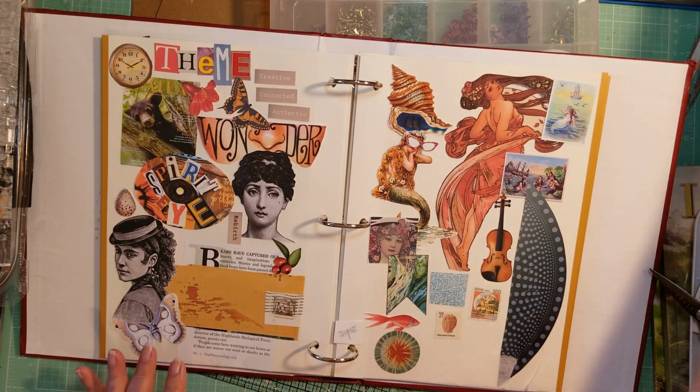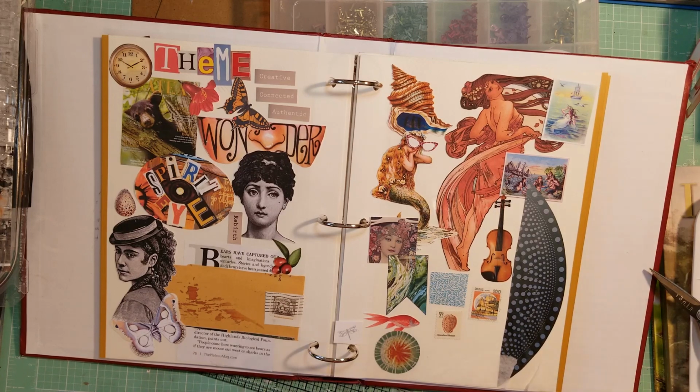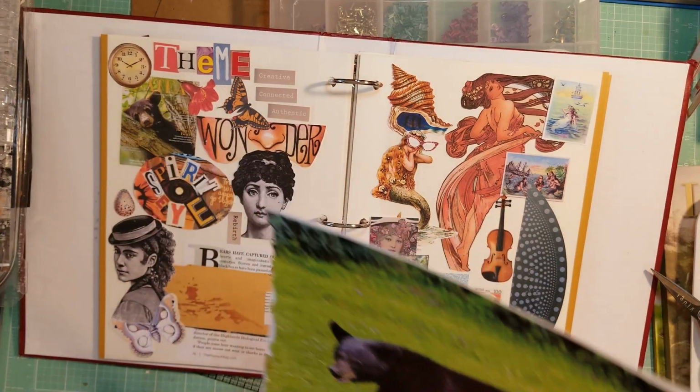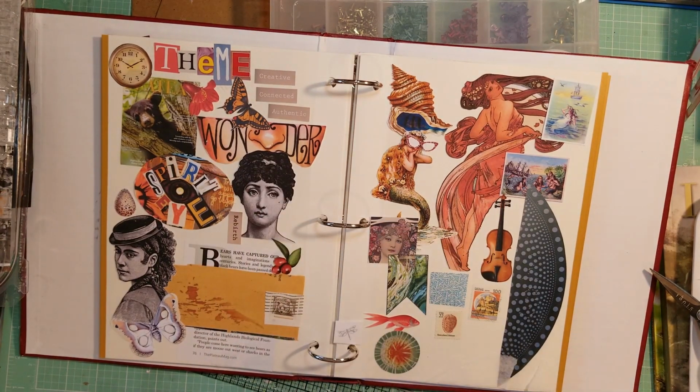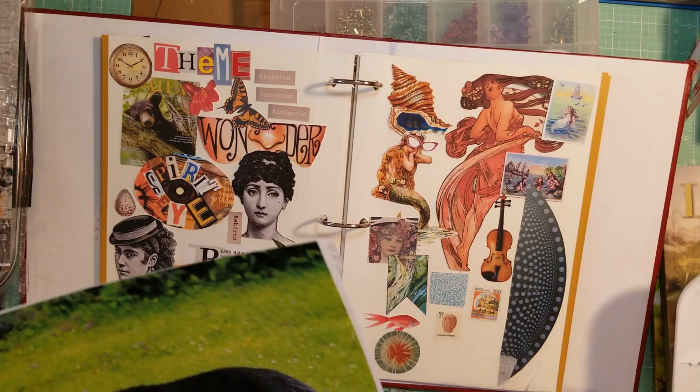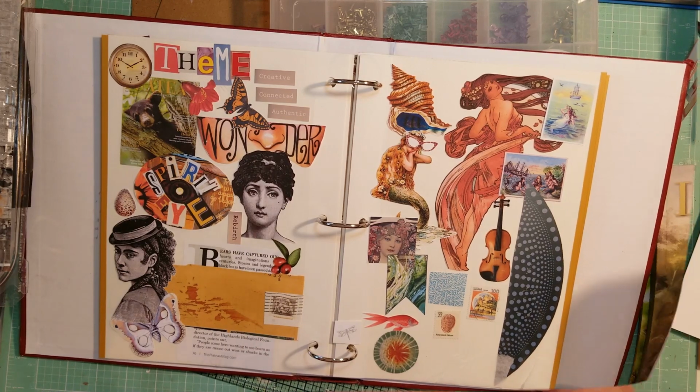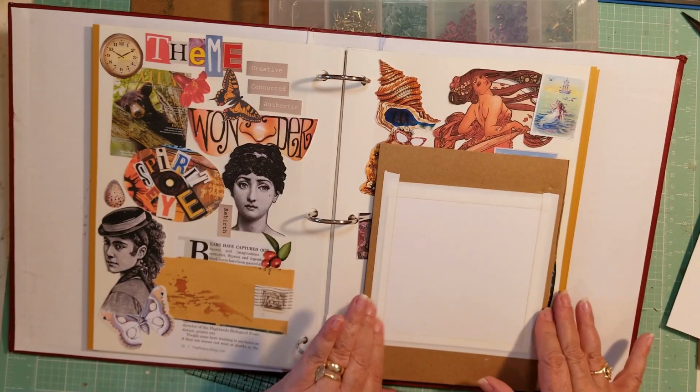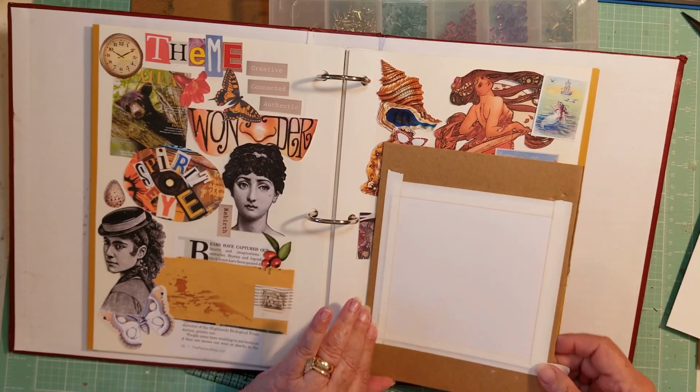Okay, so we have 2 pages of gatherings based upon themes, and I have a mess on my table. So let me clean this off and I'll be right back. Okay, I have my table cleaned up.